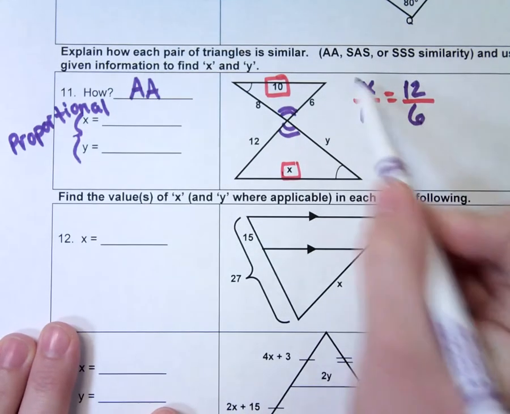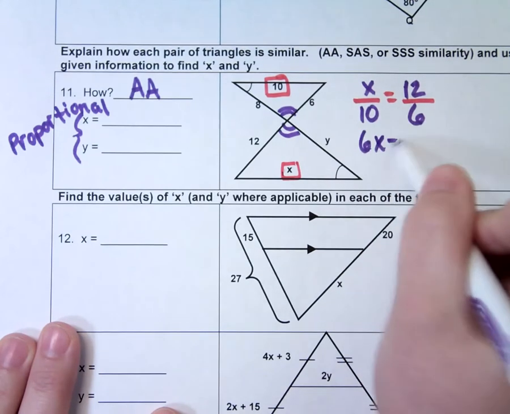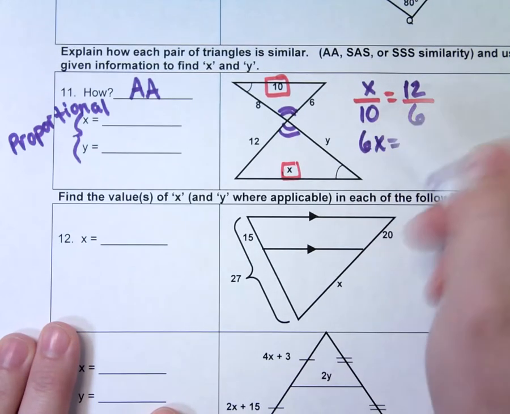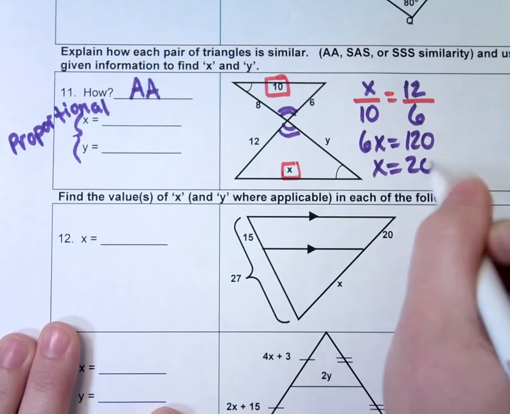I cross multiply and divide. 6 times x is 6x. That equals 12 times 10, which is 120. If I divide both sides by 6, I get x is 20.